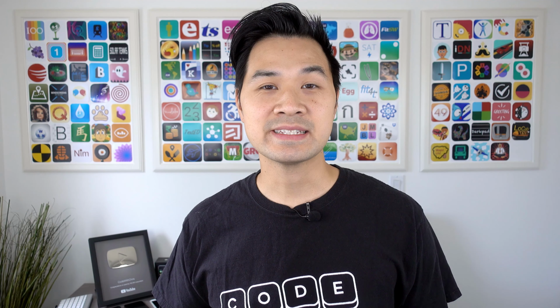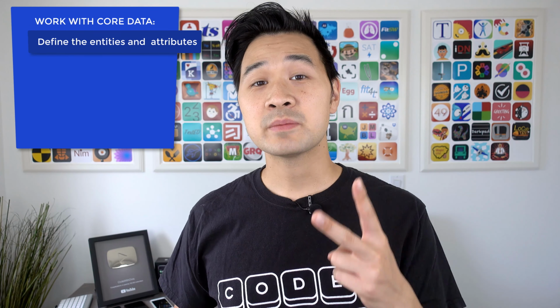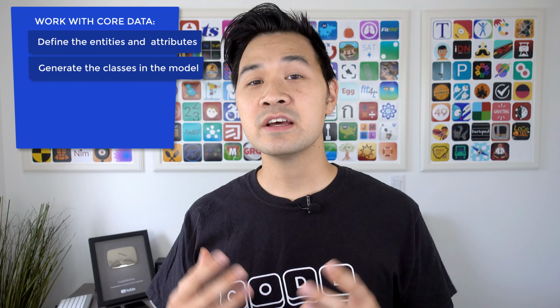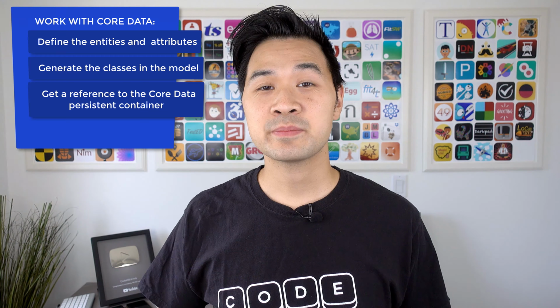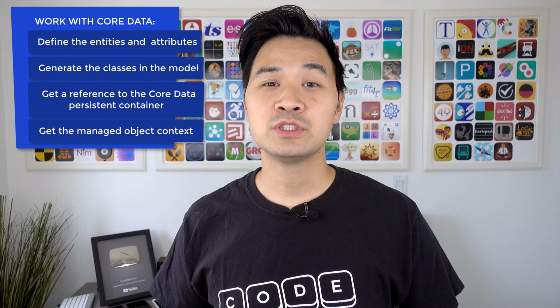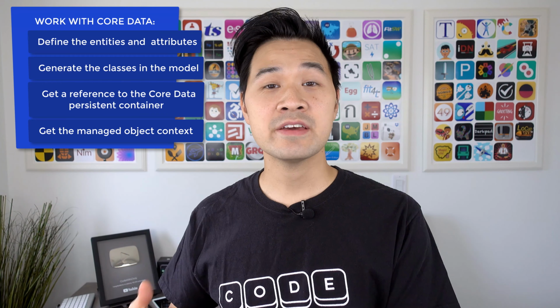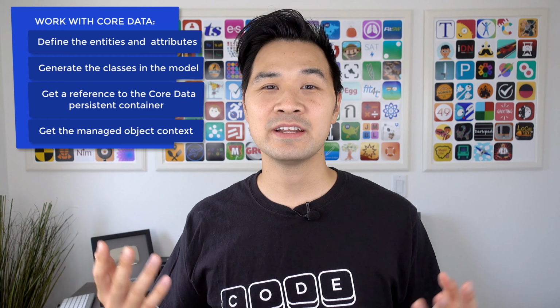Now, just a quick recap of the previous lesson in case you didn't see it. To work with core data, we need four things. Number one is to define our entities and attributes in the core data model. Number two is to generate the classes from the core data model. Number three, get a reference to the core data persistent container. And then number four, get the managed object context through which we save and retrieve our objects. All right, let's jump into Xcode and do this.